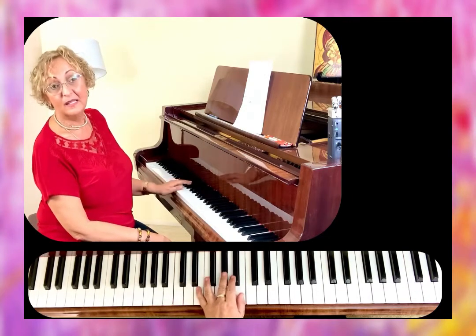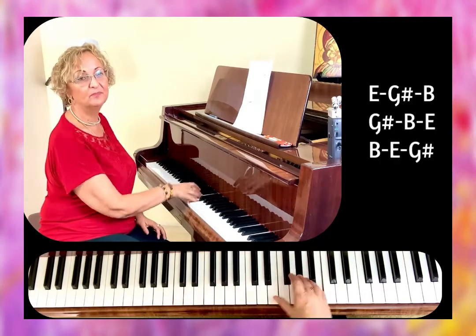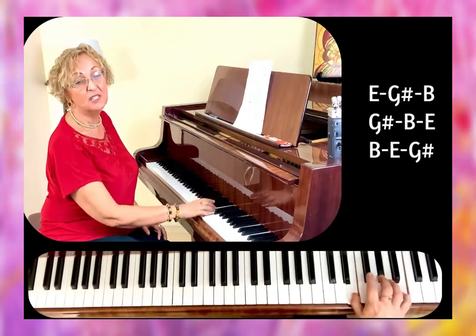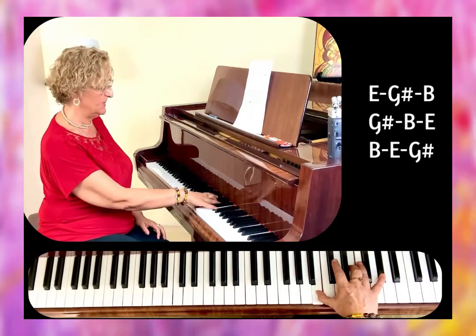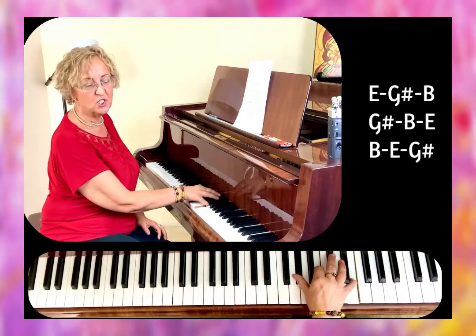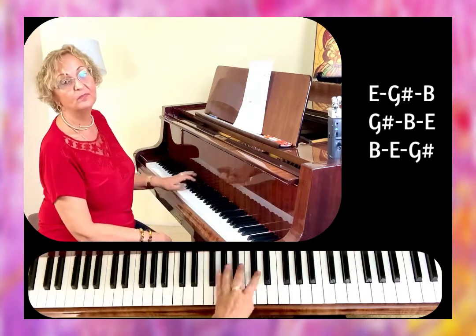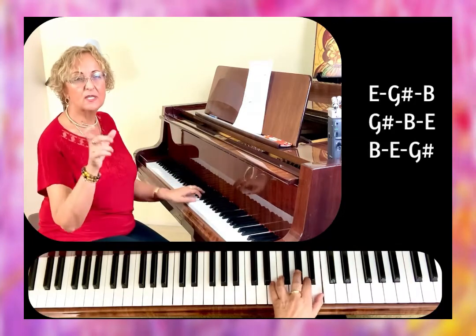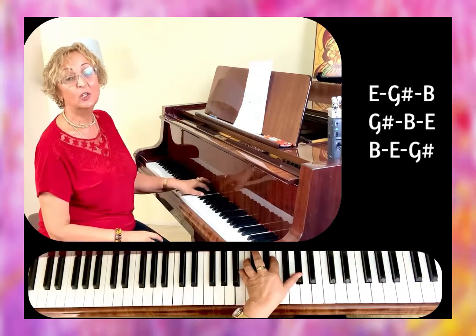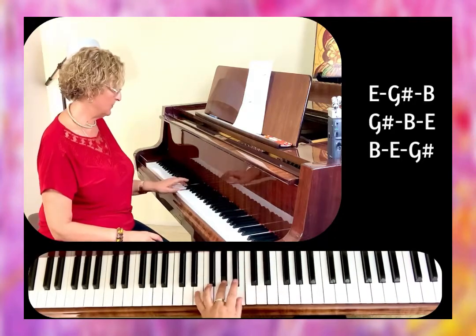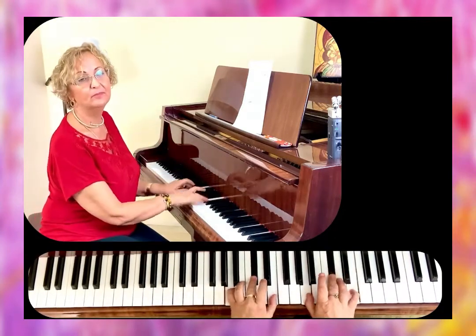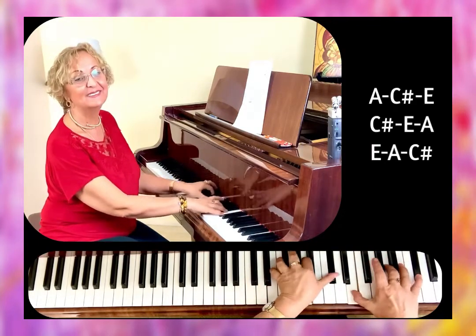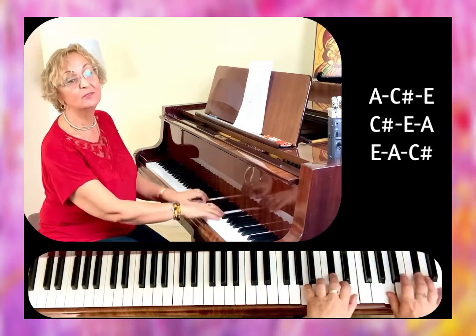Right? E major is going to be the same. B, E, G, E, G, B, B, G, E, G, E, C sharp, B, E, B, G sharp. You can speed it up, you can go slow in your settings. If I go too fast, good. A. Right now I'm trying both hands. You see the fingering, right?